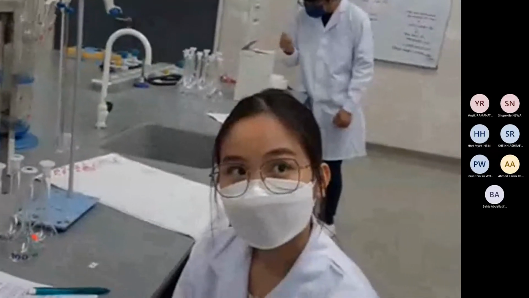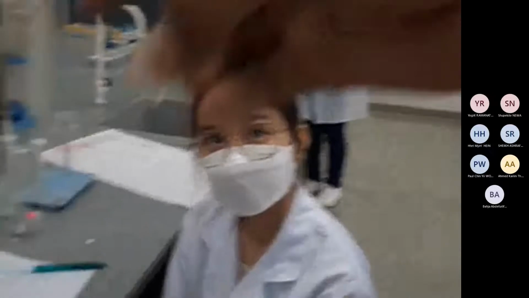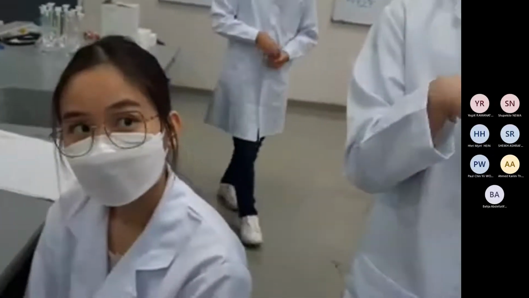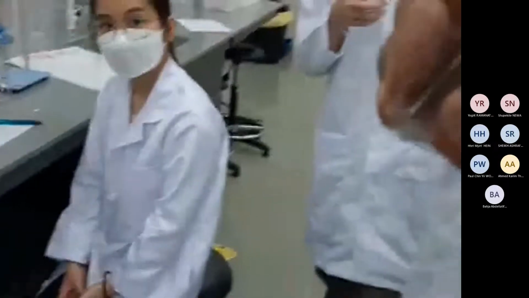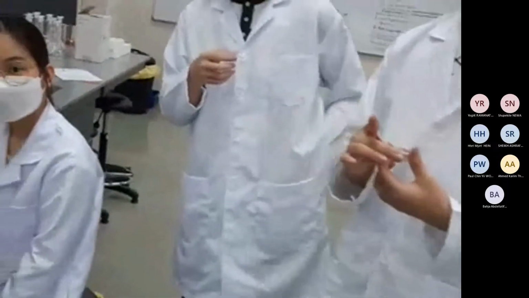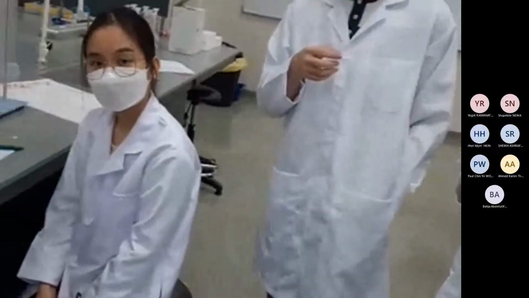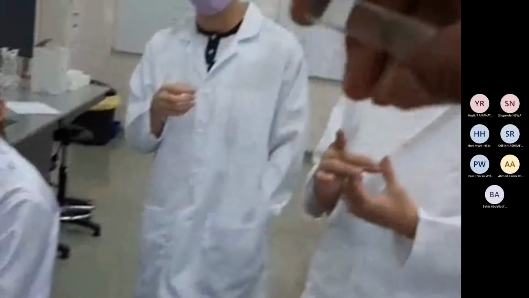Just take a little bit of the solution. You have a lot of solution, you don't have to worry about it. Just take a little bit of it, and then rinse it before you use it. Rinse it means you smear.